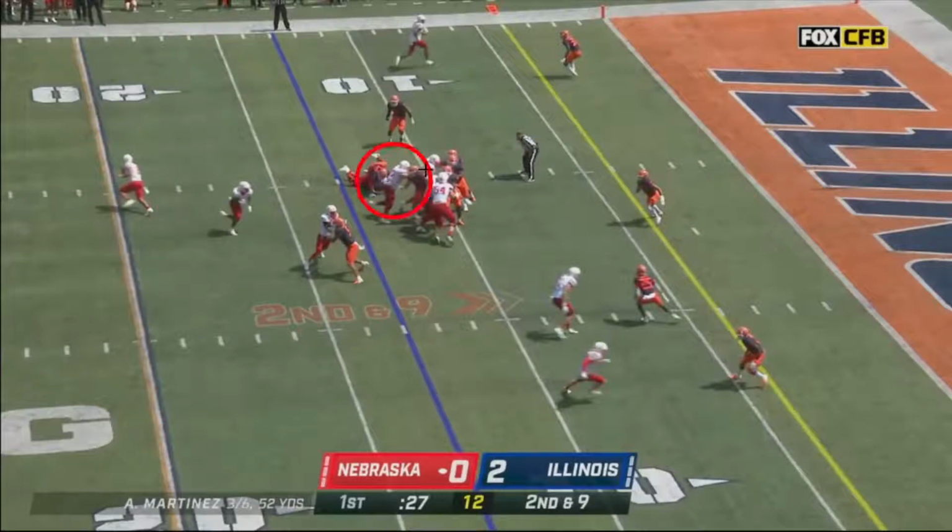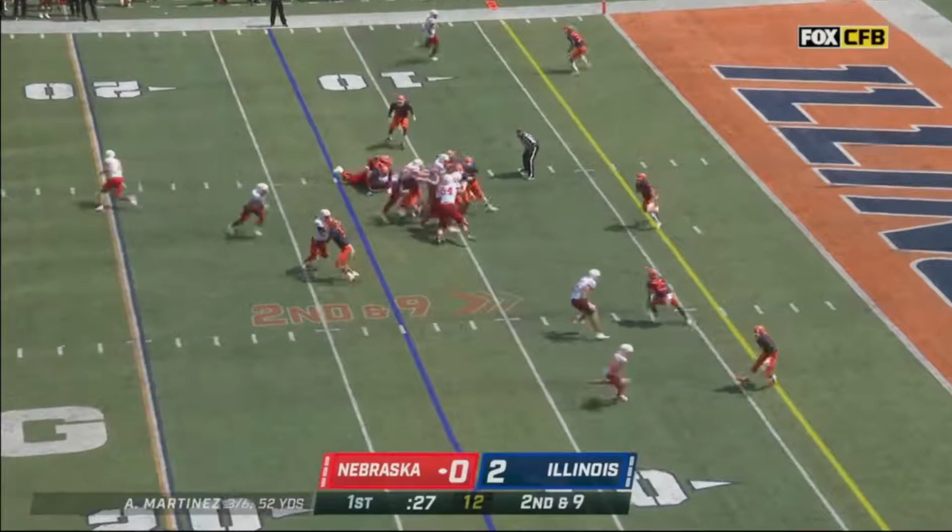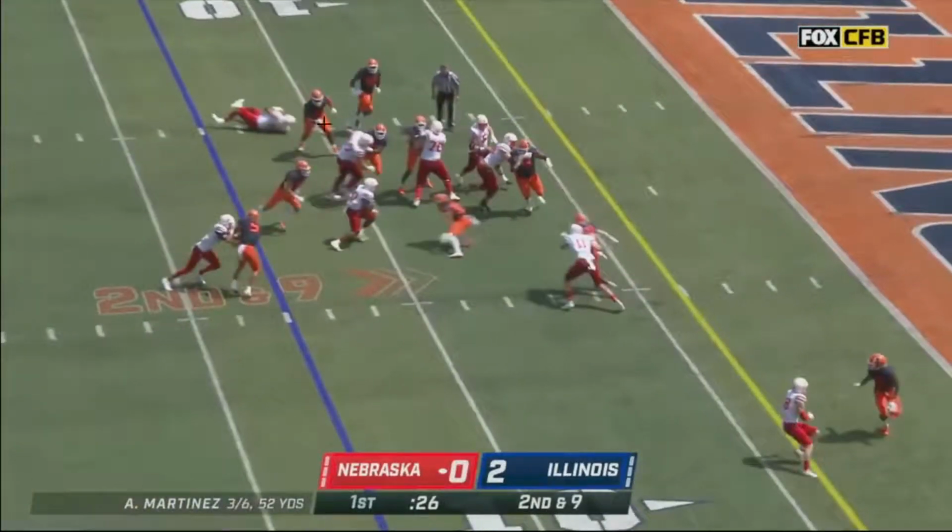See all these guys? 1, 2, 3. There's 4 white jerseys there. 4 white jerseys. The receivers are downfield doing what they're supposed to be doing. This guy's backside, so he's not going to be making the play. So at the end of this play, after the safety makes a play, what in the world is this guy doing?